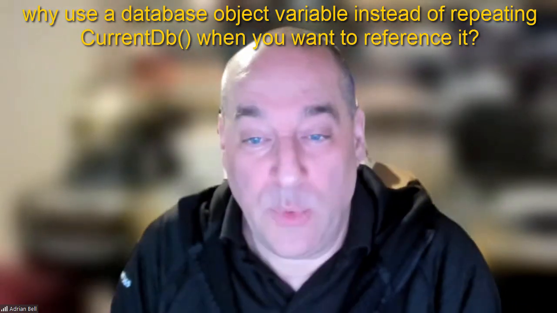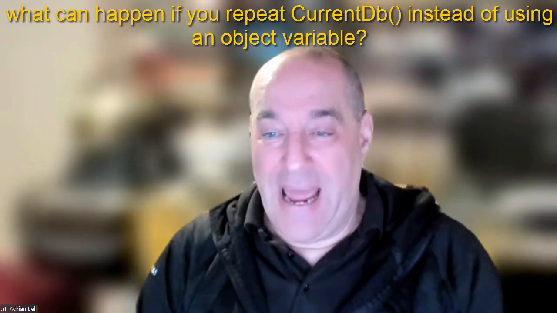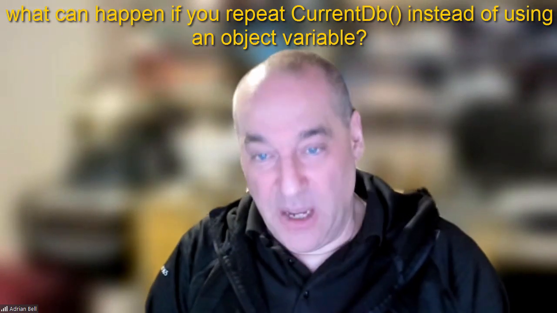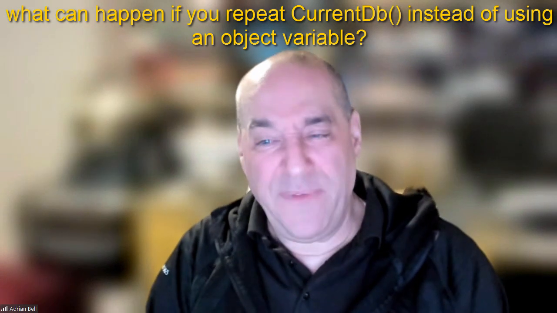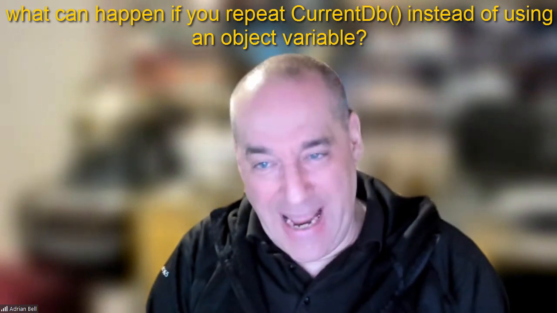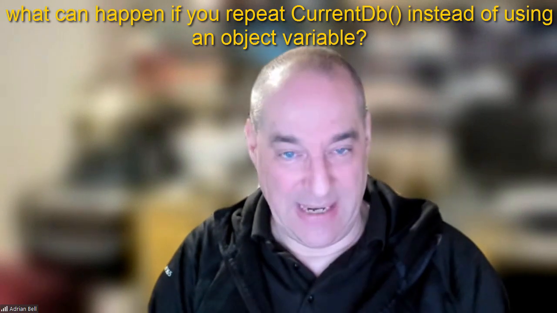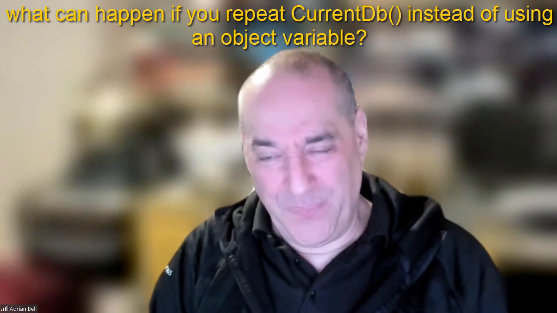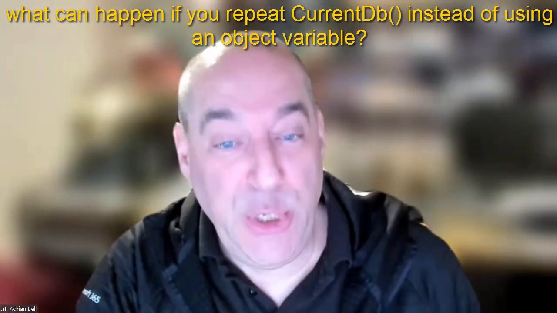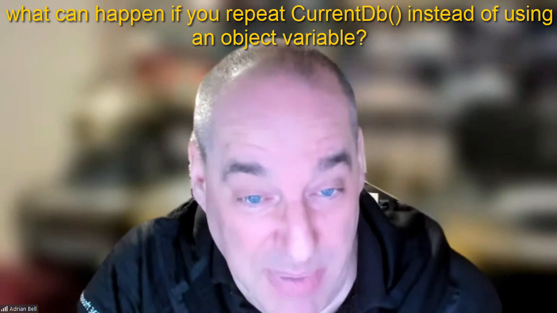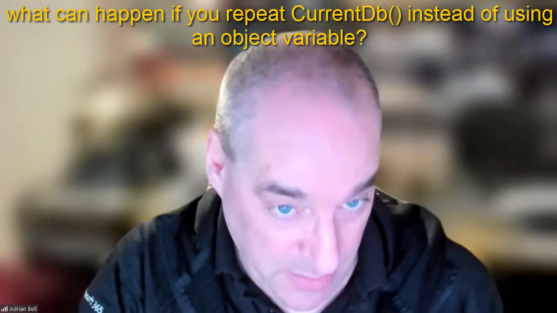Okay, so the next question is, Crystal, what can happen if you use CurrentDb instead of an object variable? Well, I think we've half covered that. What can happen if you continue to use CurrentDb and you repeat it is that it's not too drastic. It recreates new database variables, but they're different database variables.